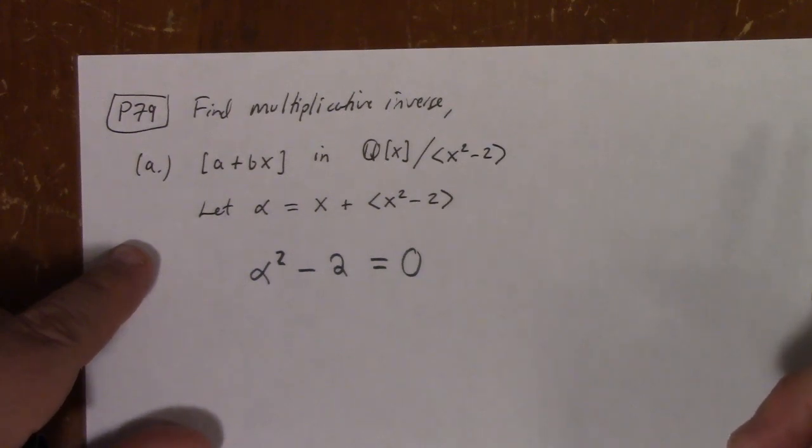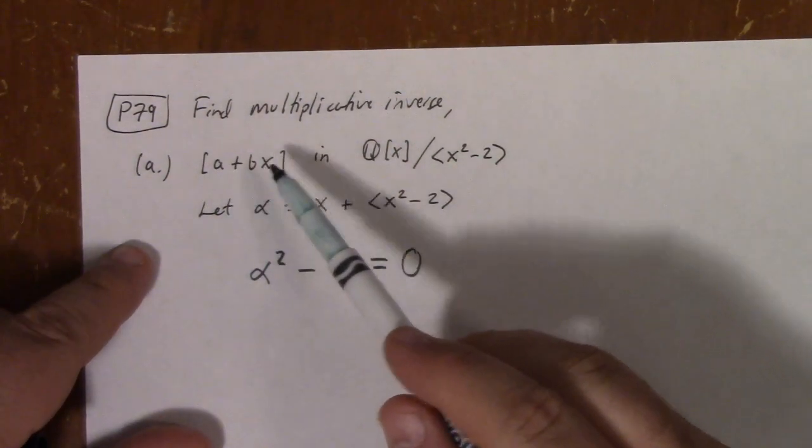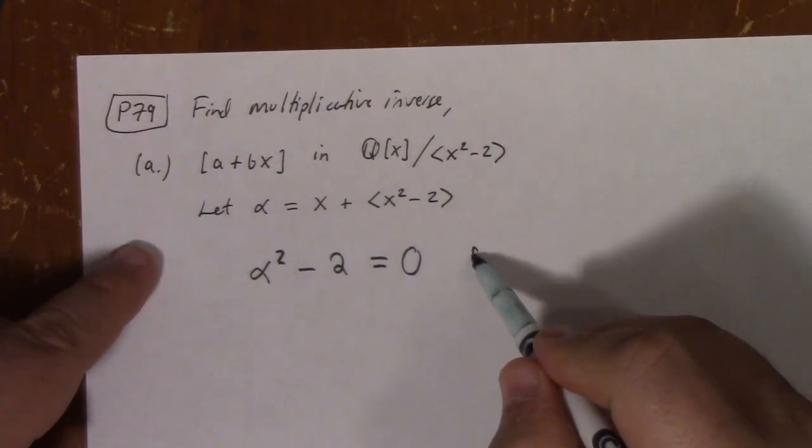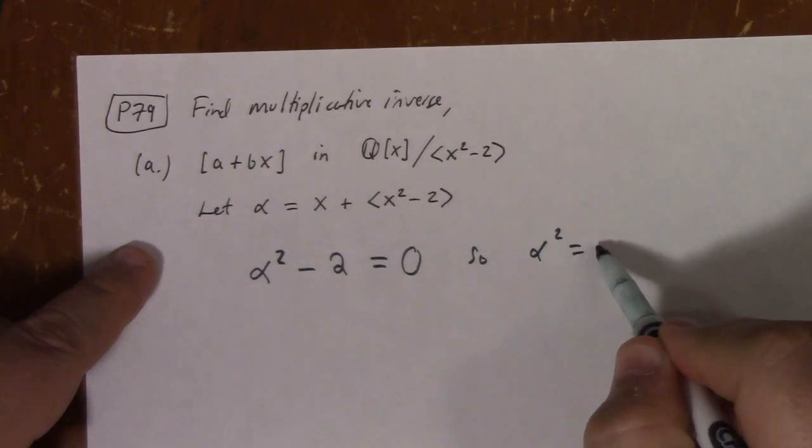Let's see here. I'm trying to find the multiplicative inverse of that. All right, so alpha squared is equal to 2.